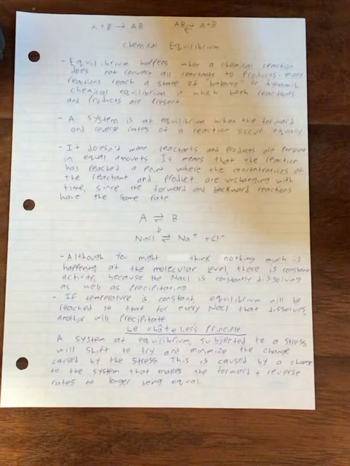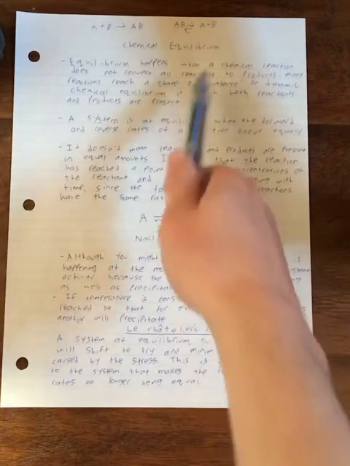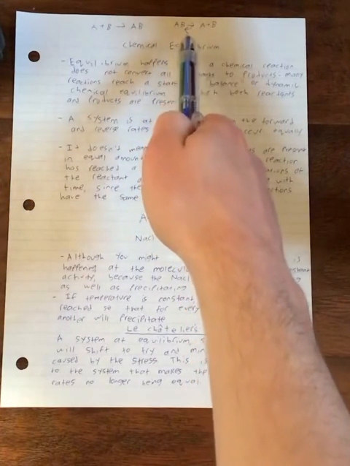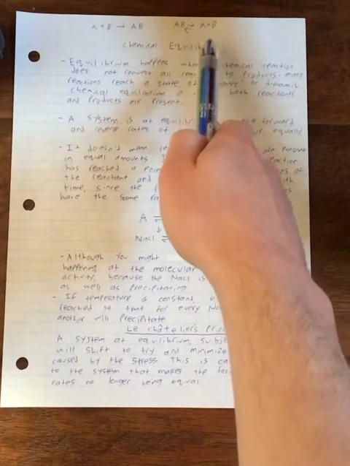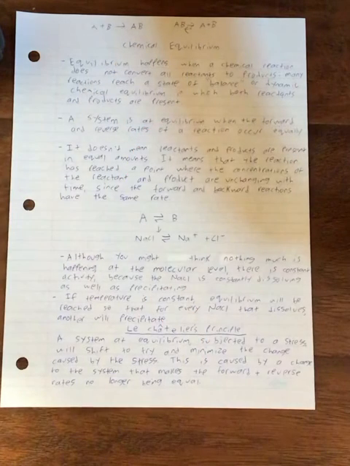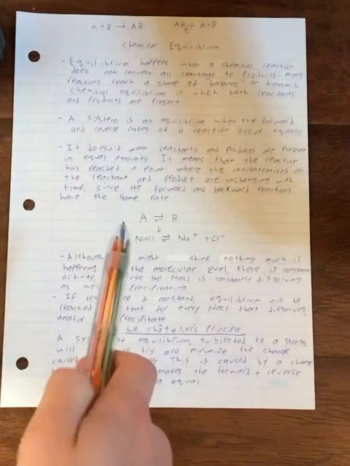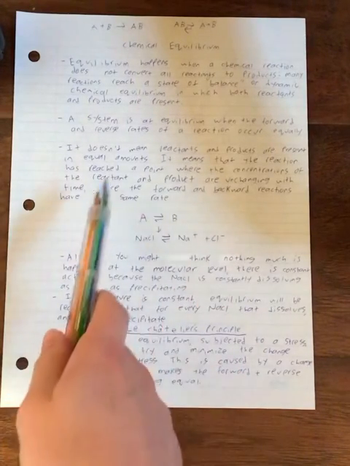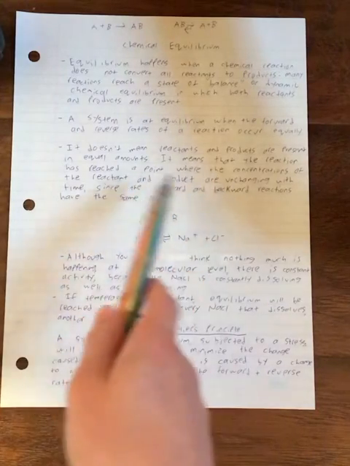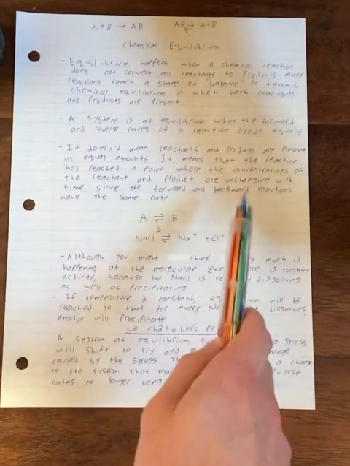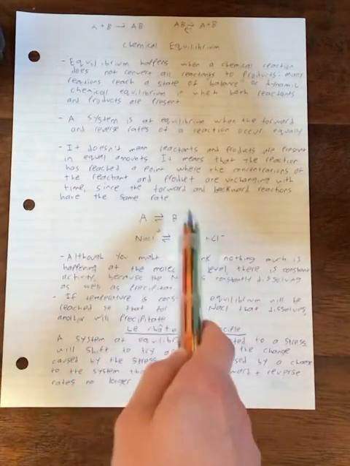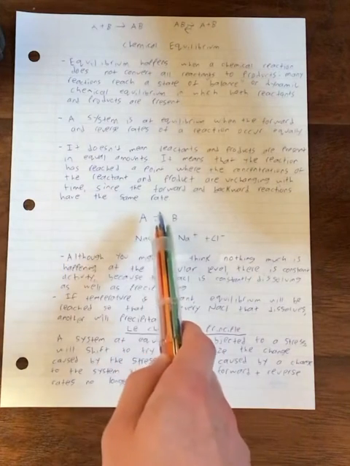So a system is at equilibrium when the forward and reverse rates of a reaction occur equally. So as you can see here, if AB is decomposing to form A plus B at the same time A plus B are combining to form AB, and that's happening at an equal rate, we are at equilibrium. Another thing to keep in mind, it doesn't mean reactants and products are present in equal amounts. It means that the reaction has reached a point where the concentrations of the reactant and product are unchanging with time, since the forward and backward reactions have the same rate.